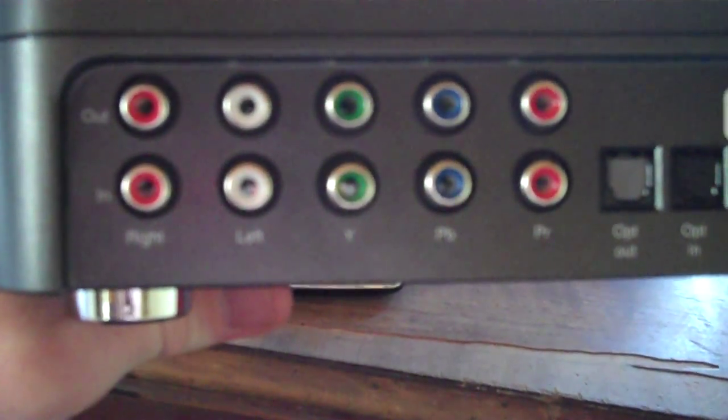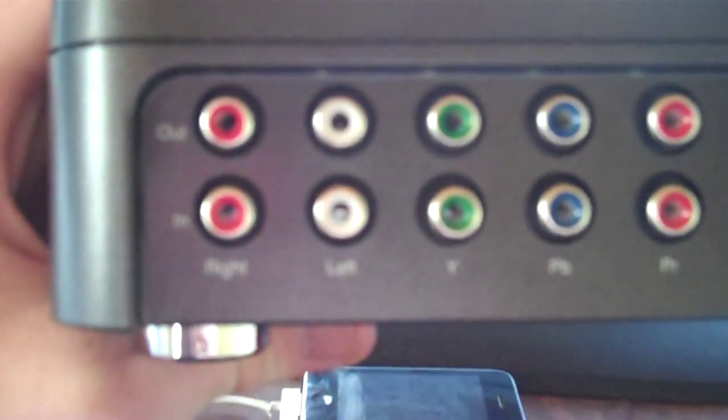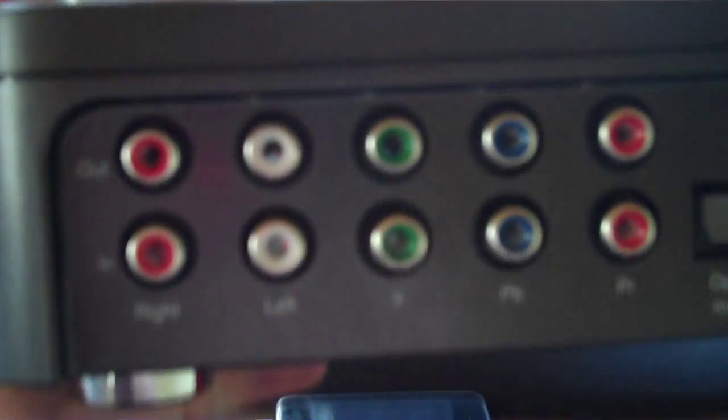On the back here are the inputs and outputs. This is a component, which is a common analog HD connection. On the back it's got an input for component and an output. This can be used so you can pass through.